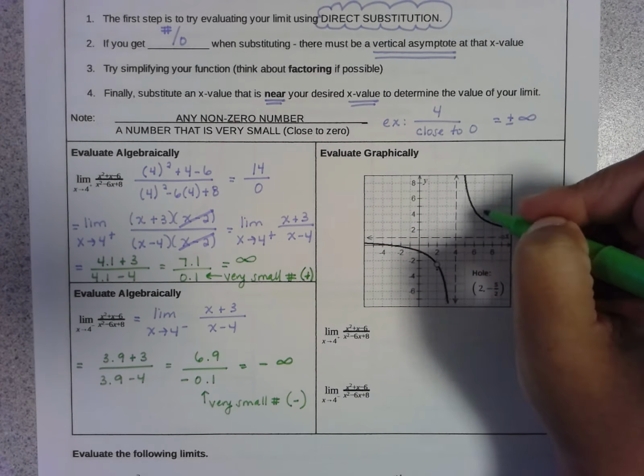Let's go ahead and try a few problems where we need to evaluate these limits. Suppose I ask you to find the limit as x approaches negative 2 from the left of this function. If I were to do this, my first step would be to try direct substitution. When I try direct substitution, I get 3 divided by negative 2 plus 2 to the 4th power, which gives me 3 divided by 0.